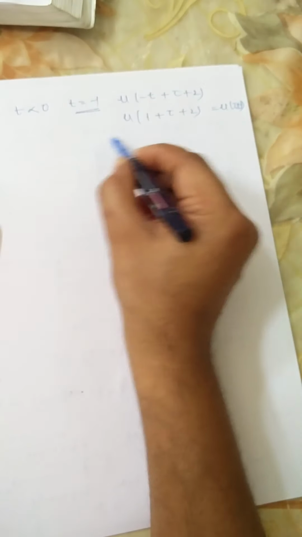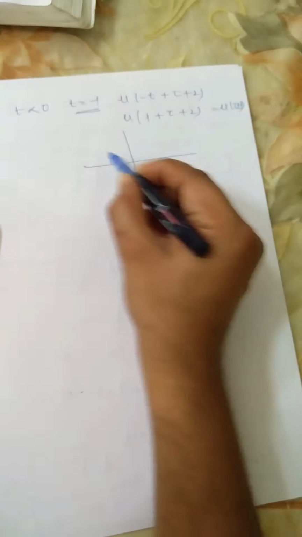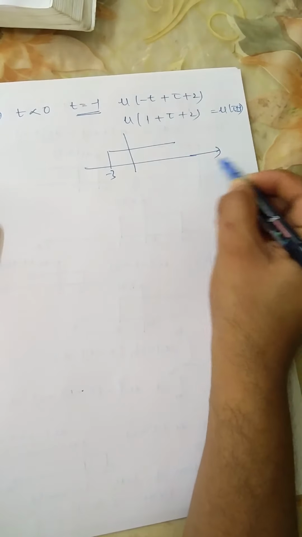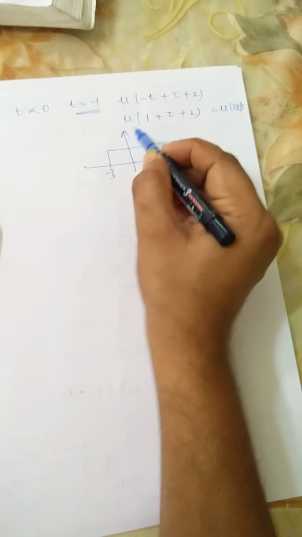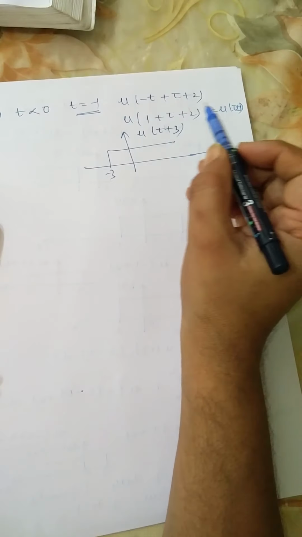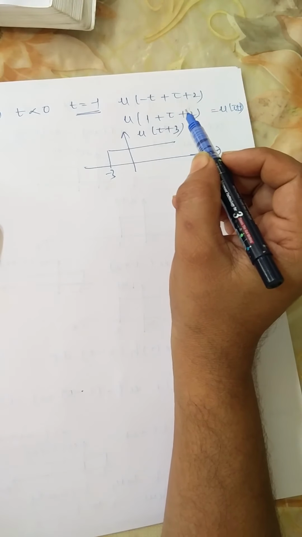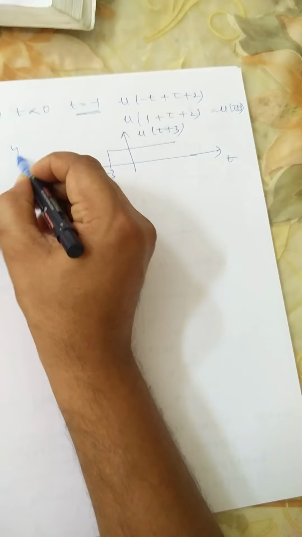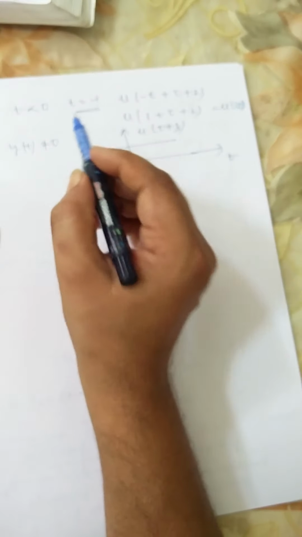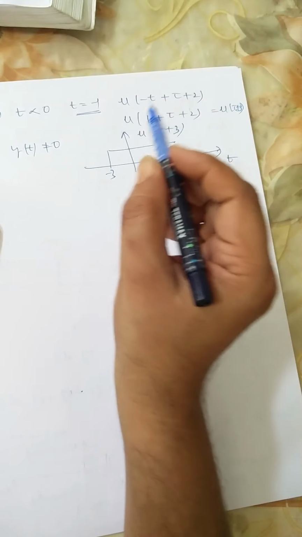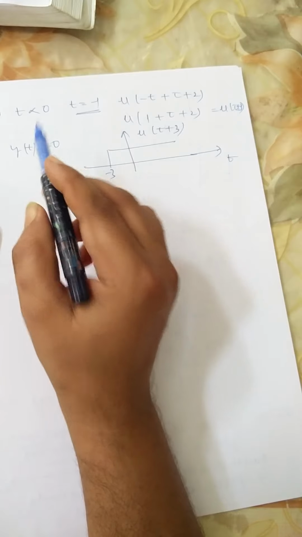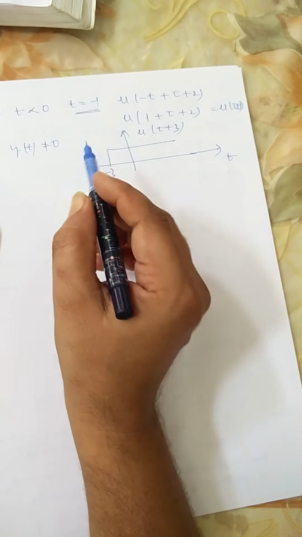When you draw that signal, it comes in the range of minus 3 to plus infinity. This is the u of tau plus 3. Here also the multiplication is possible with the first signal. Hence y of t is not equal to 0, but the first signal range is only from minus 2 to plus 1. That is, the output exists, lower limit is minus 2, upper limit is plus 1.